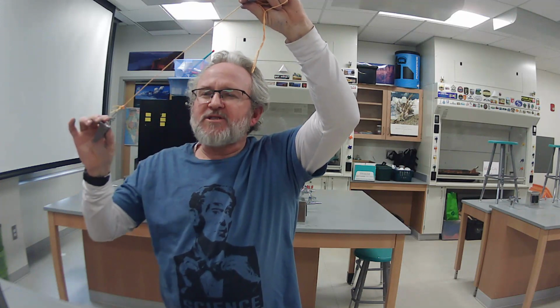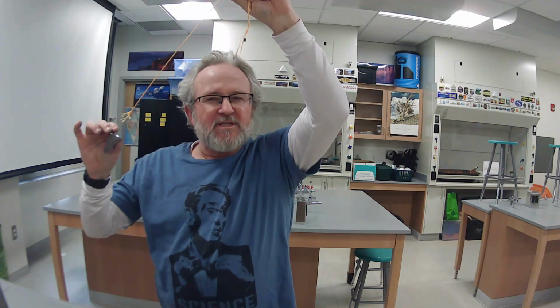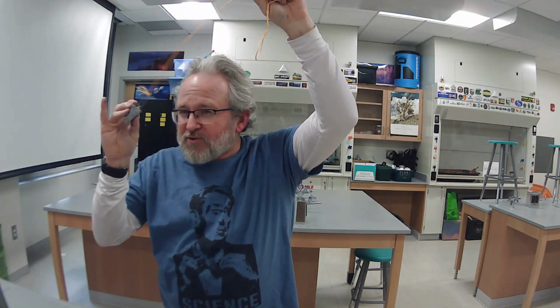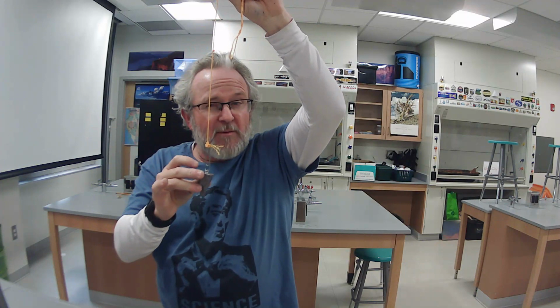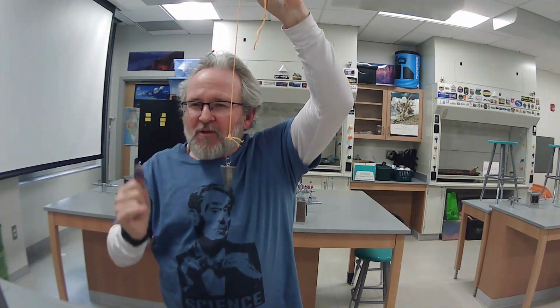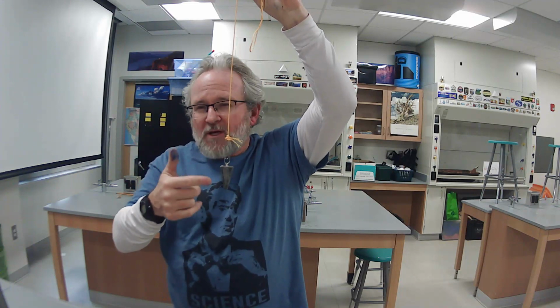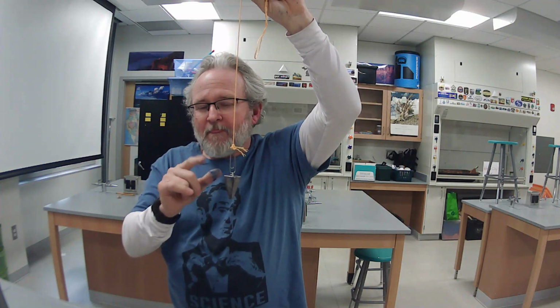Well, we need a definition for restoring force. A restoring force is the force that pulls the thing moving towards the equilibrium position, kind of that starting point. Think about with a pendulum, the equilibrium position is where everything's equal, nothing's going on.